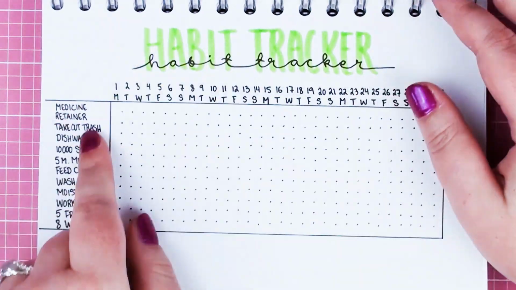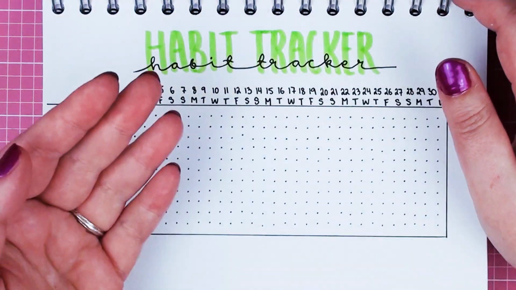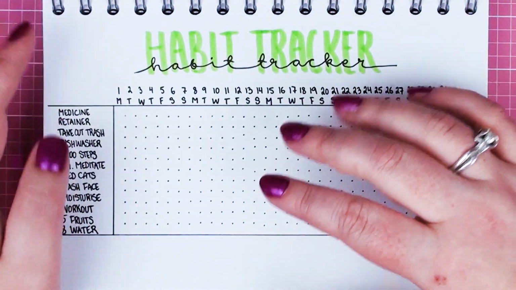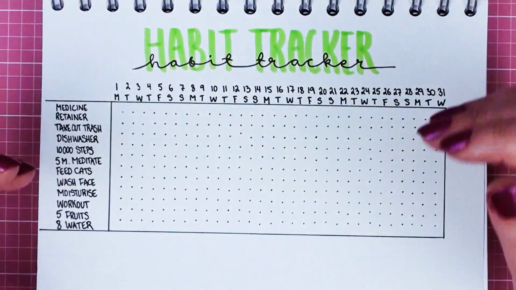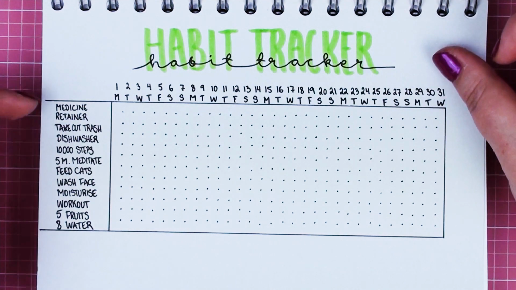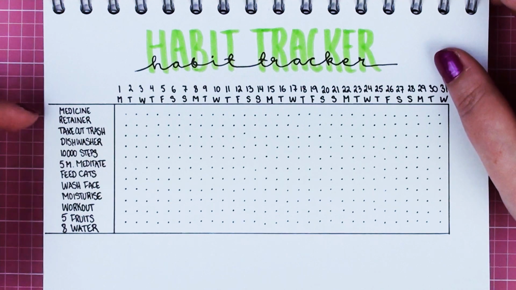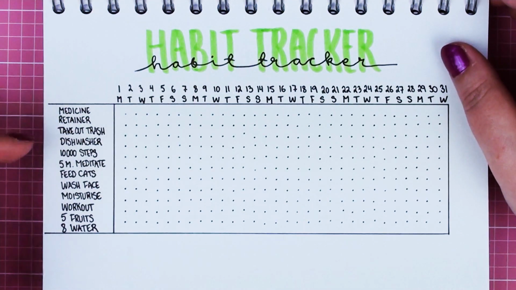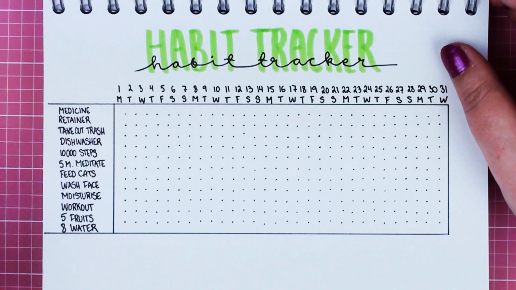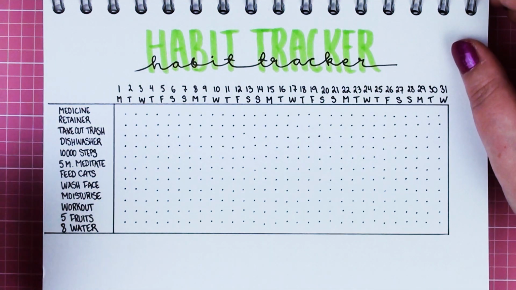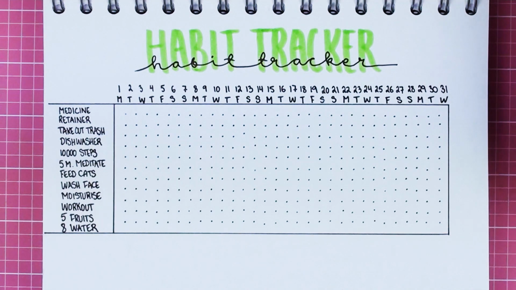And you can see how this evolves over time as well if you're trying to establish a habit. You can easily see when you've skipped a day or when you've done particularly good. So here are some things that I've included in my habit tracker. Just for examples, I have medicine, retainer, take out trash, dishwasher, 10,000 steps, 5-minute meditate, feed cats, wash face, moisturize, workout, I ate 5 fruits, and I had 8 glasses of water.